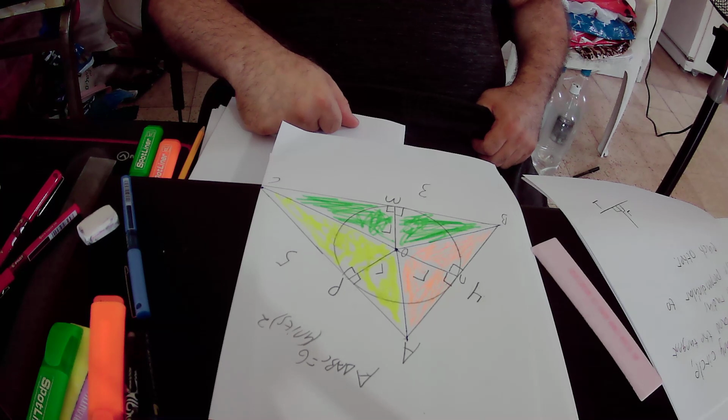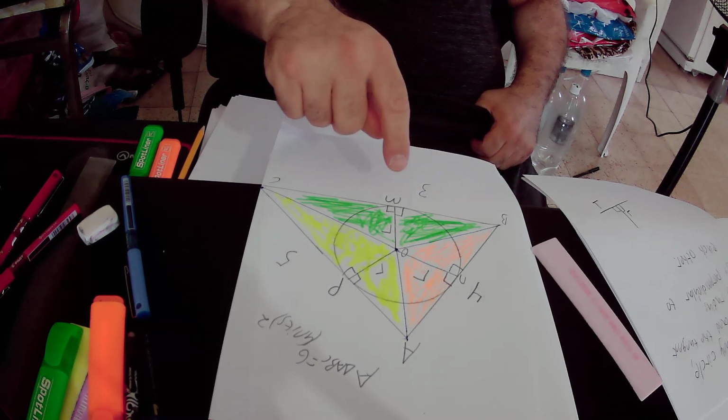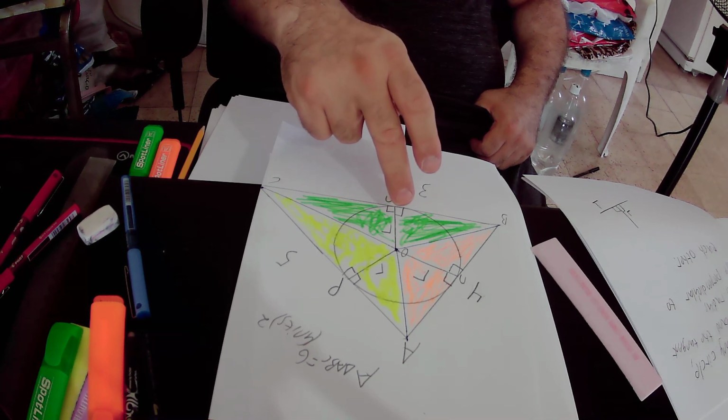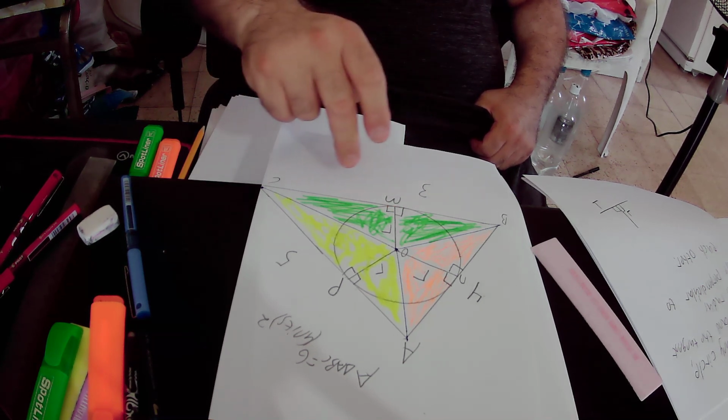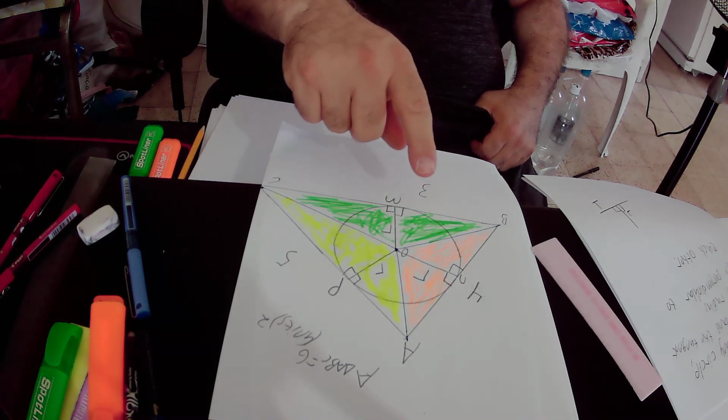And in the next step, we connected together points O and B by a straight line, and we also connected together points O and C by a straight line. And we connected together points O and A by a straight line.